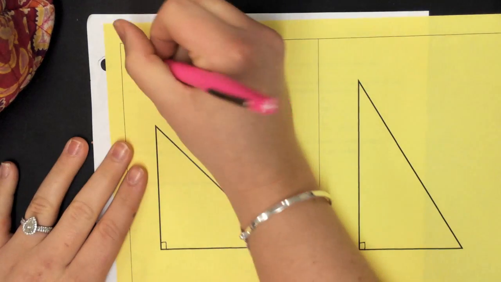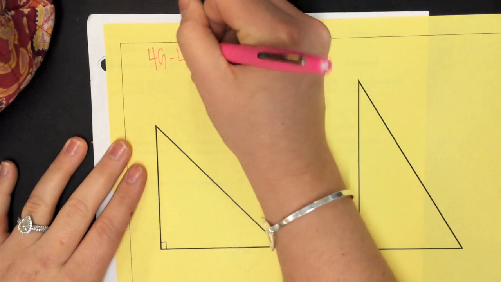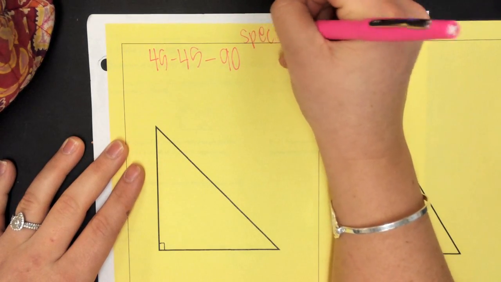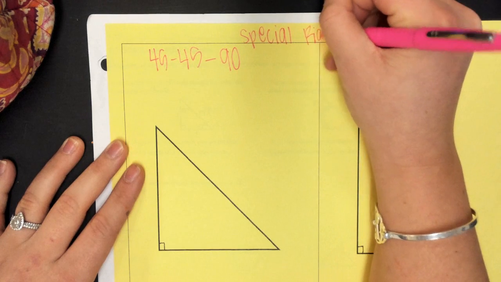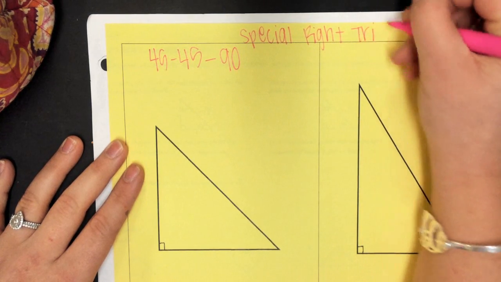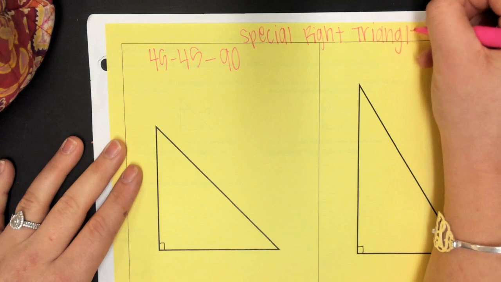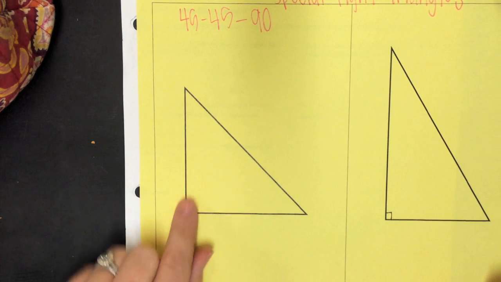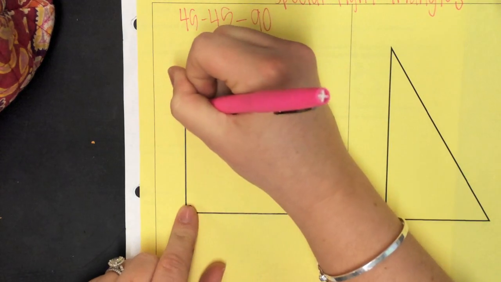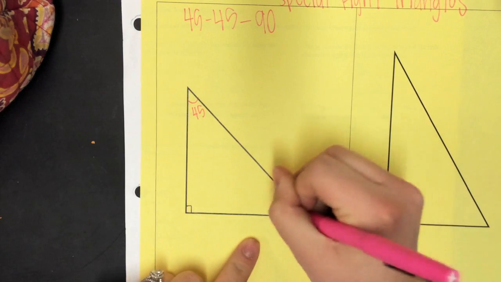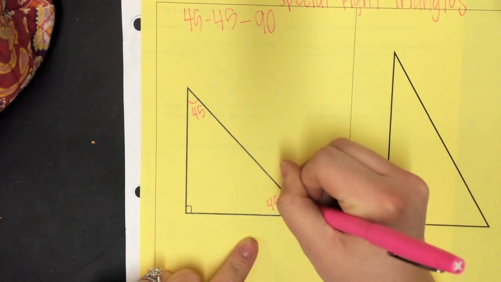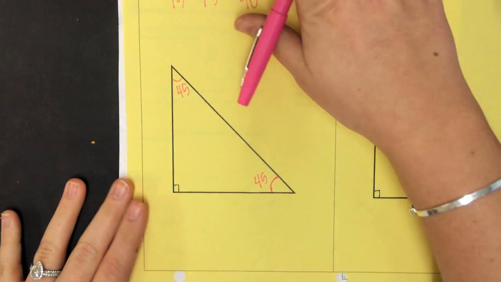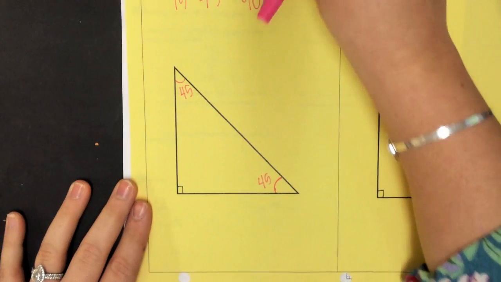So at the top, go ahead and label this 45-45-90. These are your special right triangles. So I've already labeled the 90-degree angle, but this one is going to be 45, and this one is also 45.